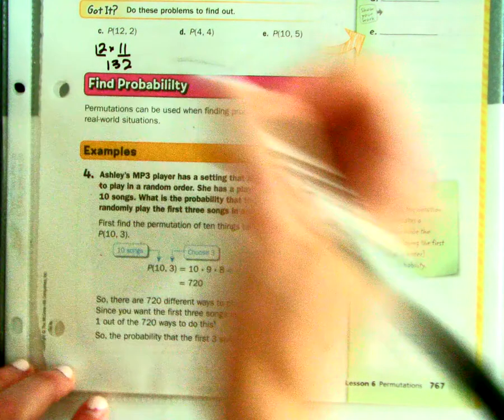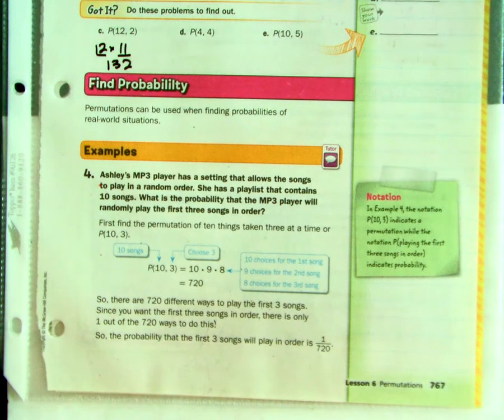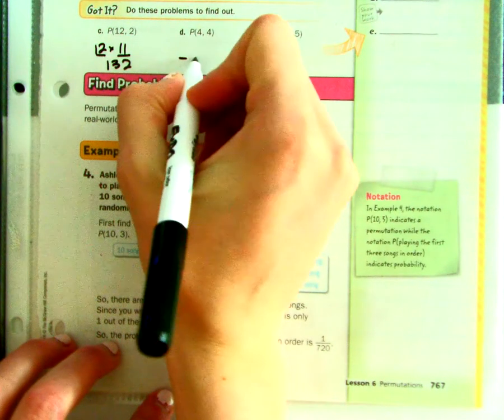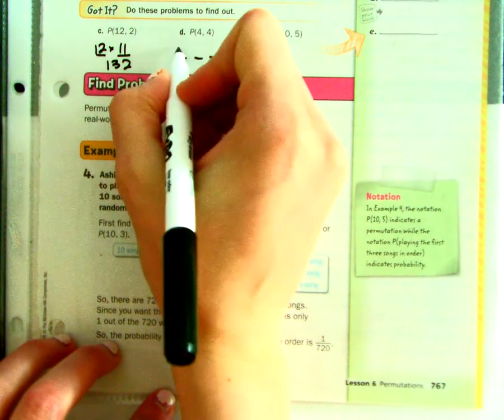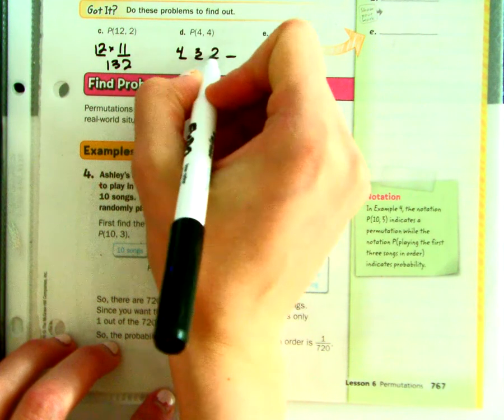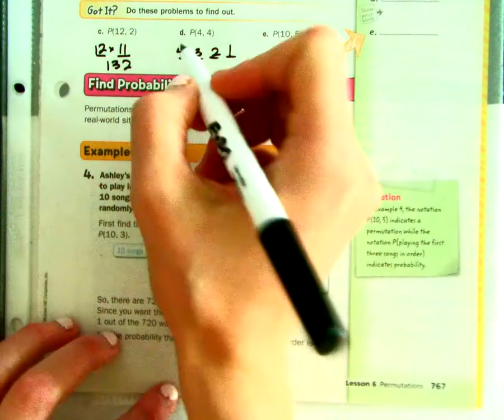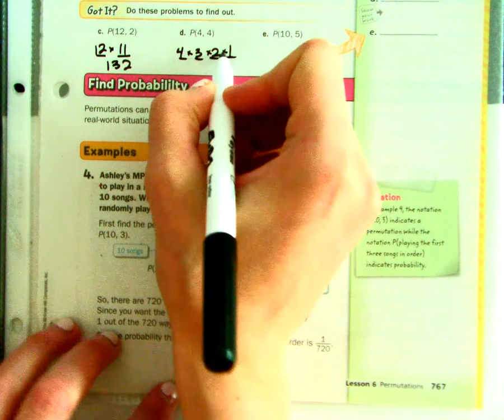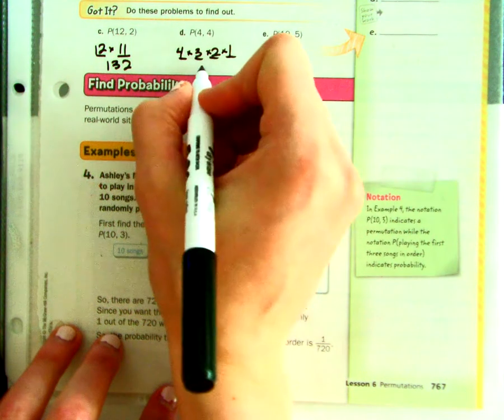Okay, letter D, permutations of 4, choose 4. So I'm choosing 4, and then my first option, I start at 4, and then 3, and then 2, then 1, because once you've used 1, you can't get it back, and I multiply them all together. So 4 times 3 times 2 times 1 is 24.